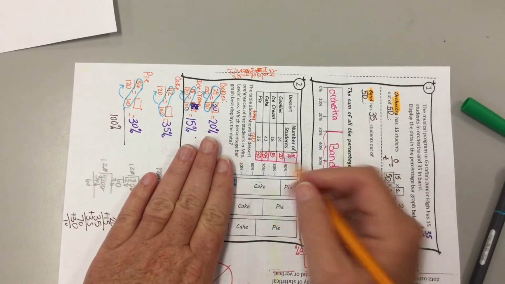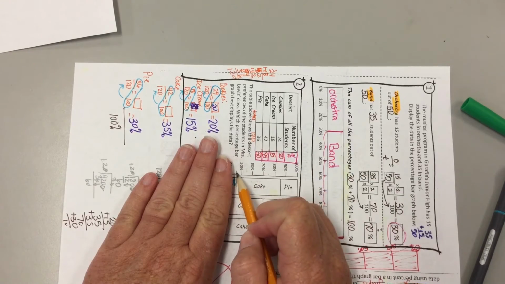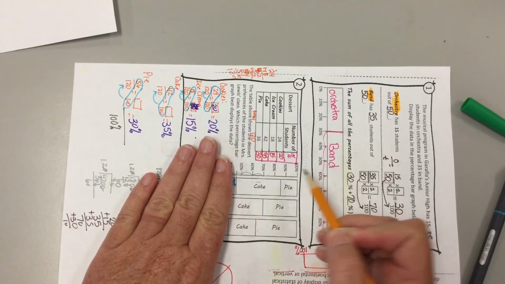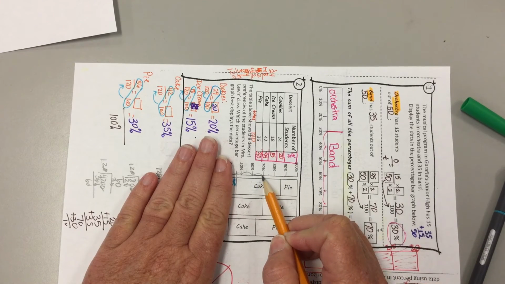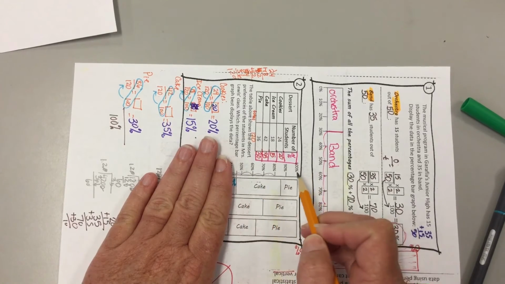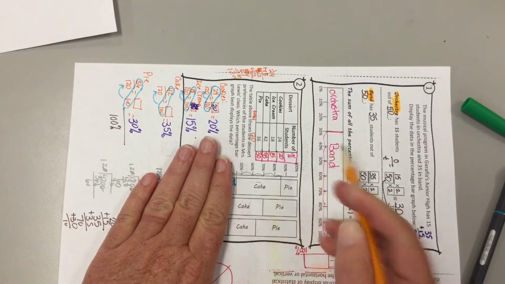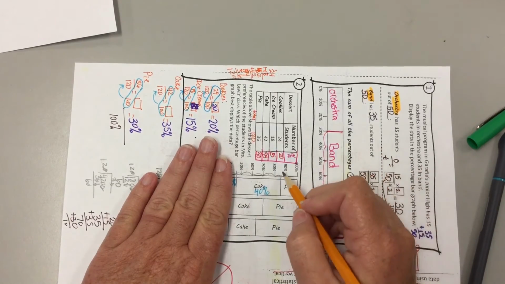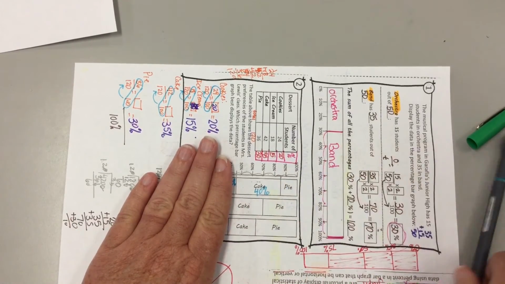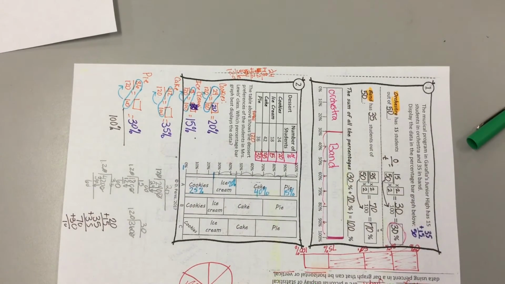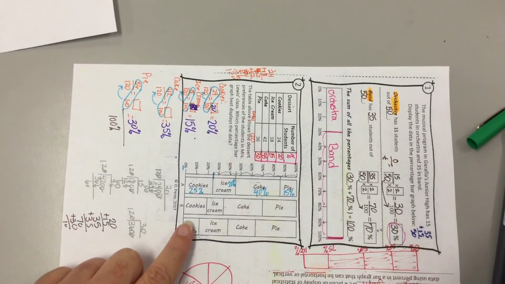All right, when I get to cake, starting at this 5, so 5, and then 15, 20, sorry, I didn't count that right, 25, 35, it looks like it ends halfway, so it looks like it's at 40, right? And then pie is 5, 15. You see how I'm writing the percentages in there? Yes, no? All right. Do the same thing with B.